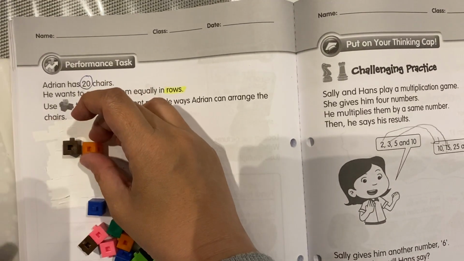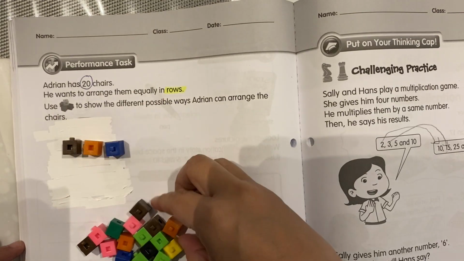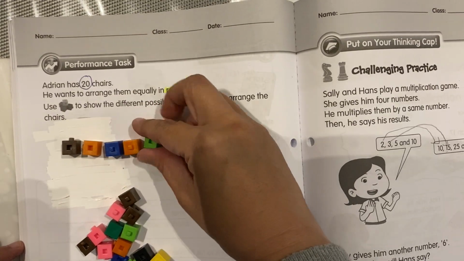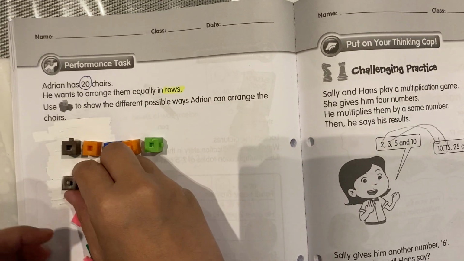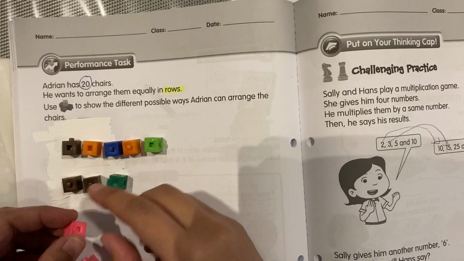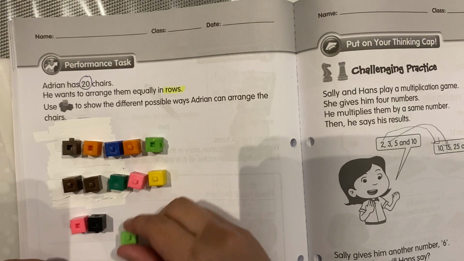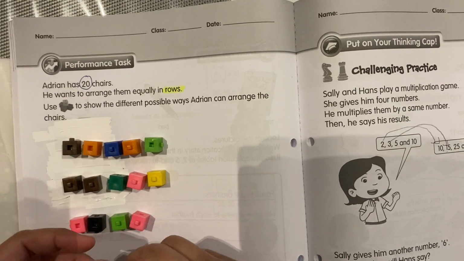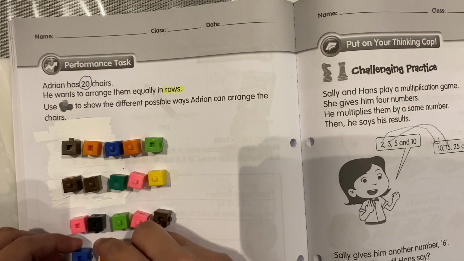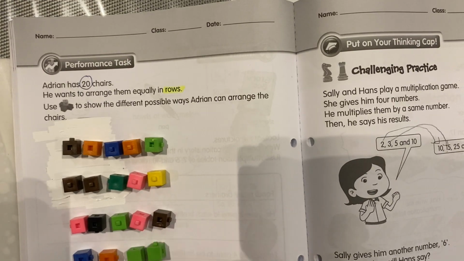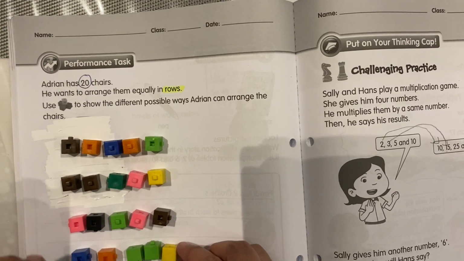1, 2, 3, 4, 5. 1, 2, 3, 4, 5. 1, 2, 3, 4, 5. And 1, 2, 3, 4, and 5. Okay, so I'm done.